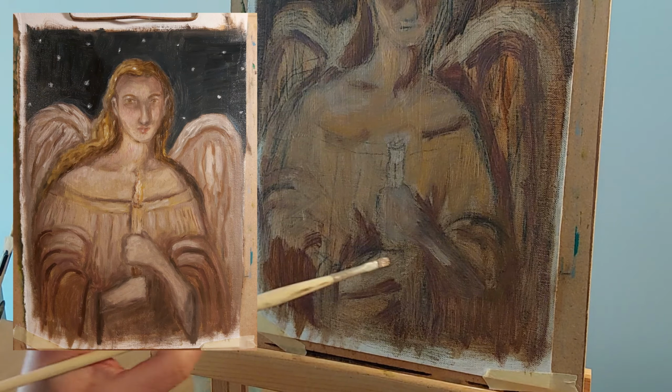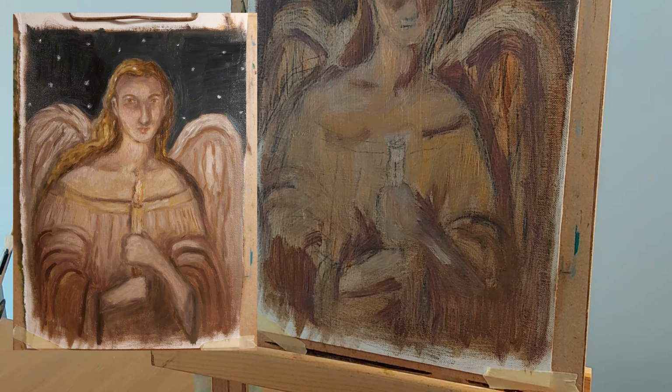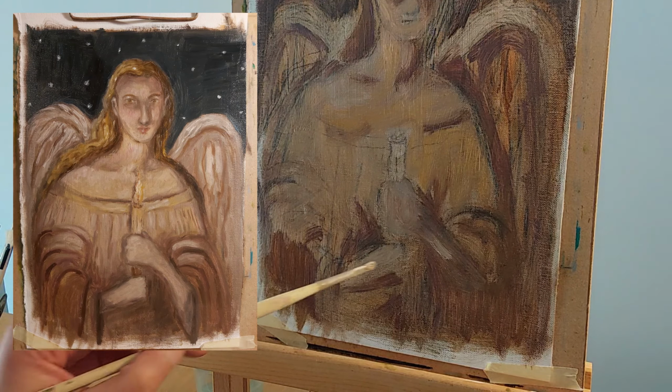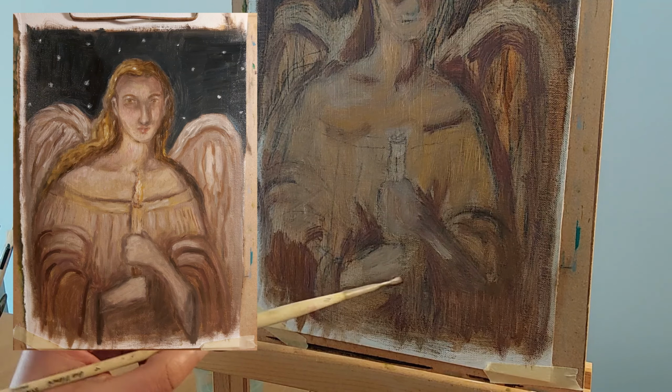So to achieve this effect, I'm using colors, of course. Regarding the tones of the color, I went for a brown yellow palette, which is a nice complementary color with the blue of the night sky.